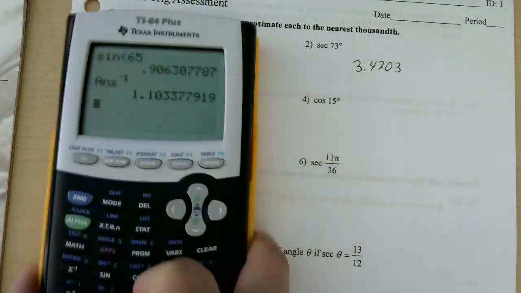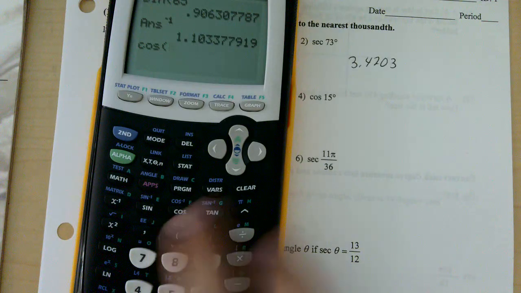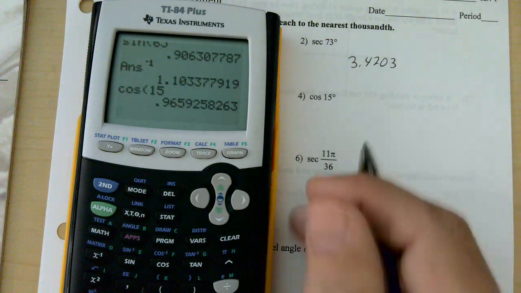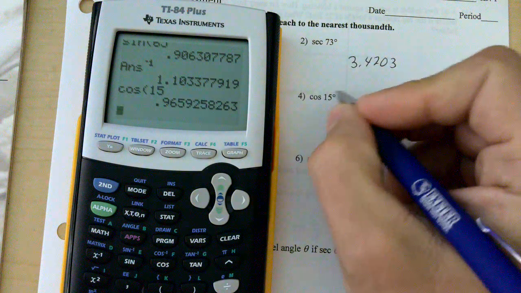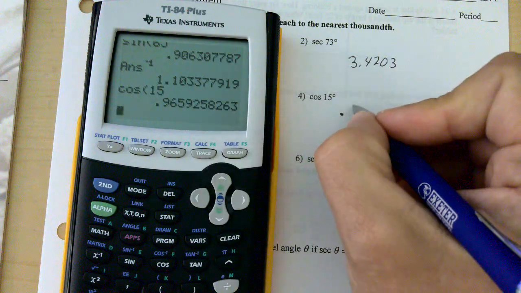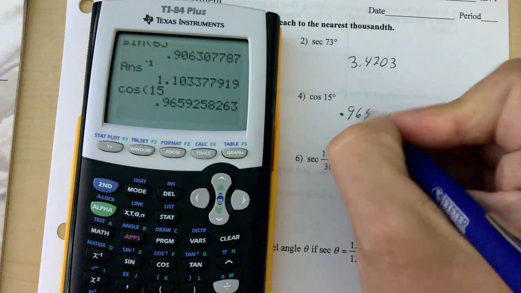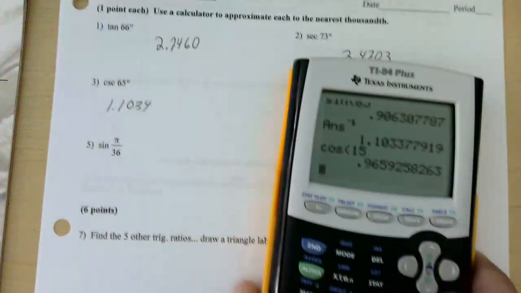And then the last one, easy, cosine. I have a cosine button right there, and I do 15 degrees. It's going to tell me that my adjacent side and my hypotenuse are pretty close to each other. So when I put the adjacent side over the hypotenuse, it comes out to be about 0.9659.